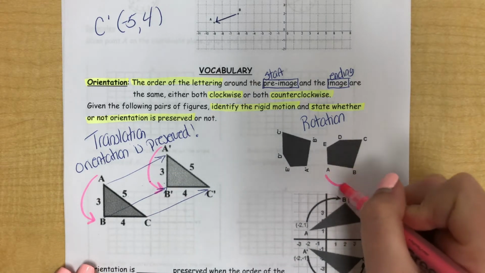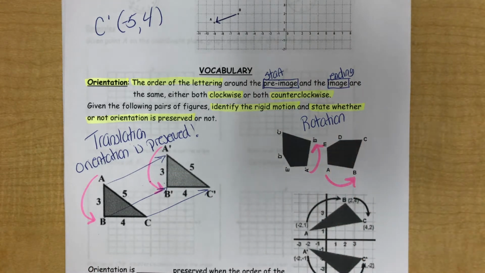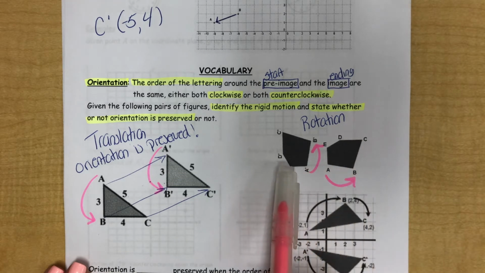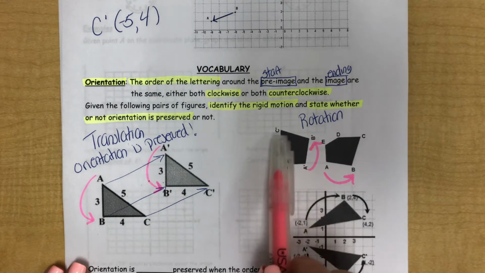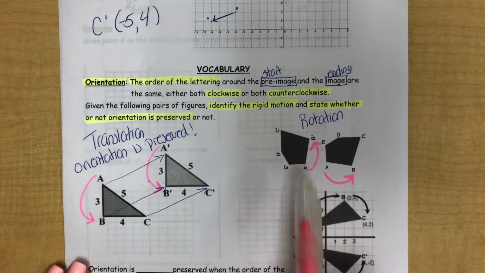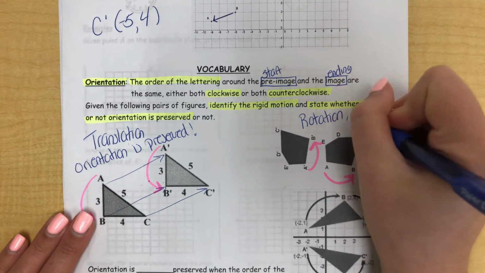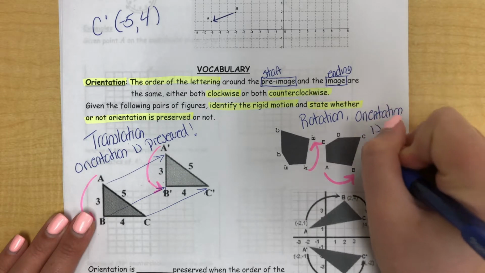I'm moving from A to B and from A prime to B prime. So now I got to ask myself, am I moving clockwise or counterclockwise? Well, if I look at the pre-image, this would be counterclockwise. I'm turning back time. If I look over here at the image, again, I'm turning back time. This would be counterclockwise. So since they're both moving counterclockwise, I know that orientation is preserved in a rotation as well.